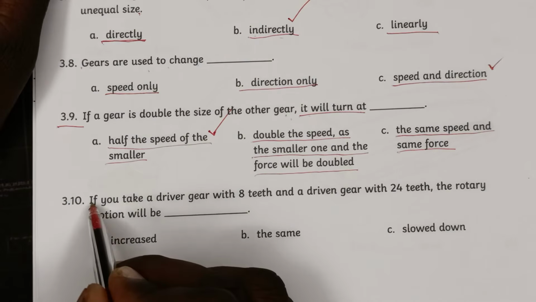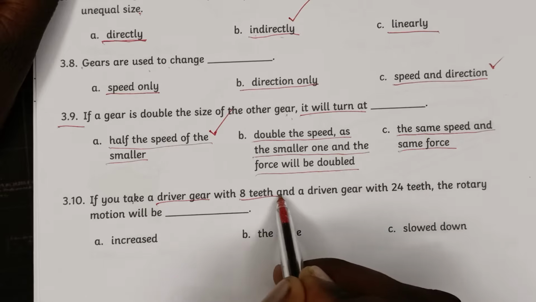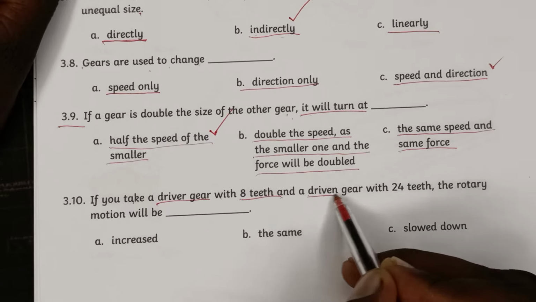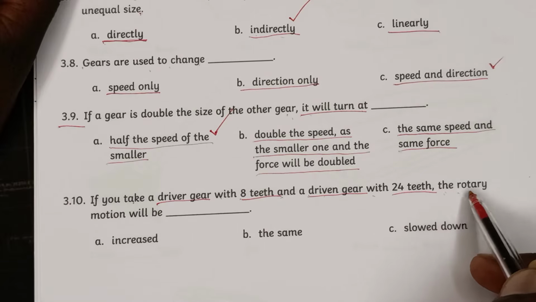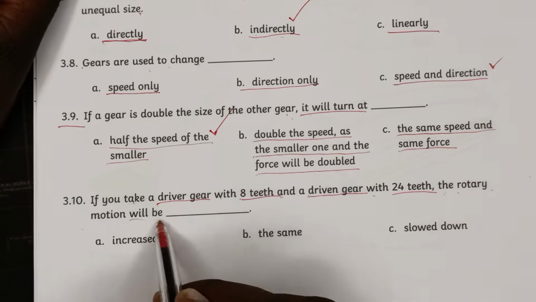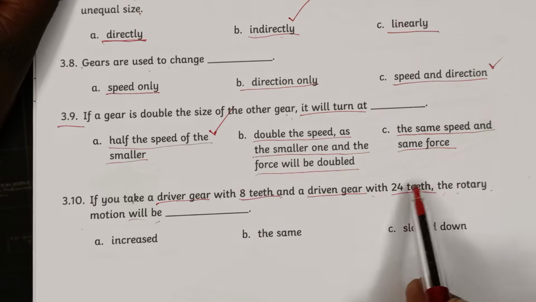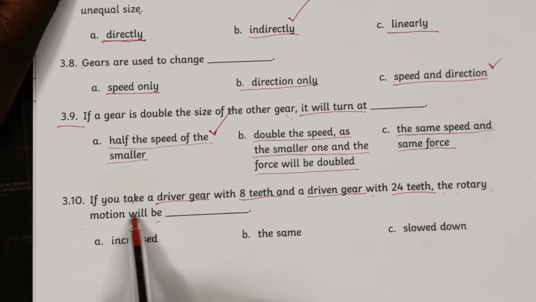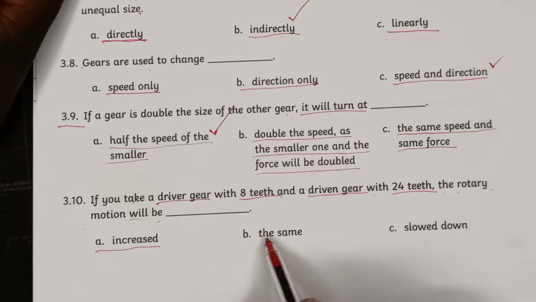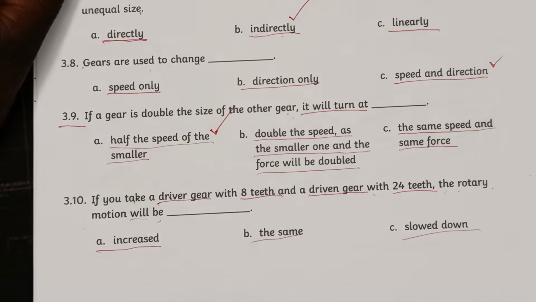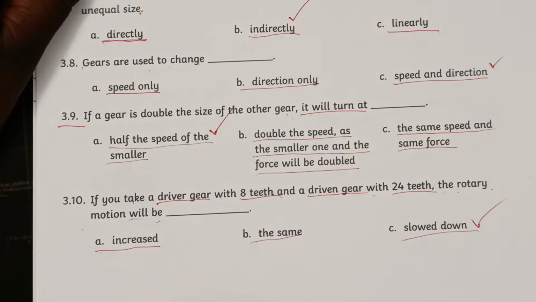3.10. If you take a driver gear with 8 teeth and a driven gear with 24 teeth, the rotary motion will be, will it be increased? Will it be the same? Will it be slowed down? And the answer is slowed down.